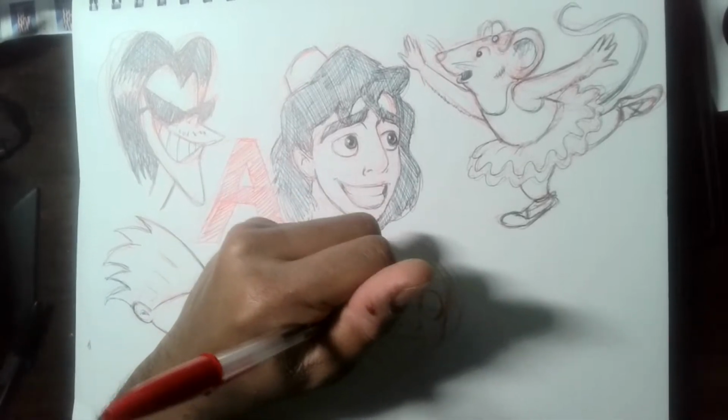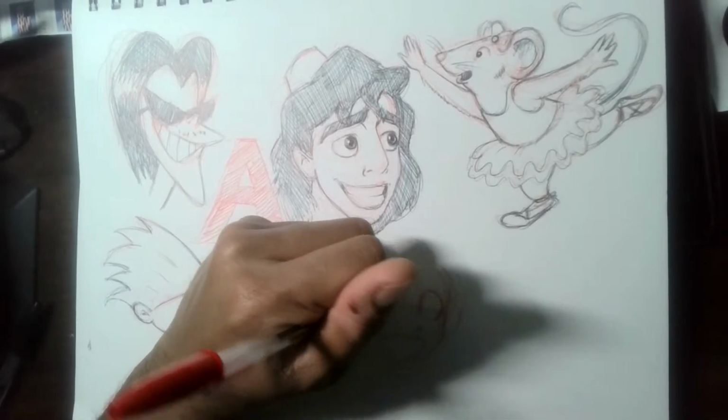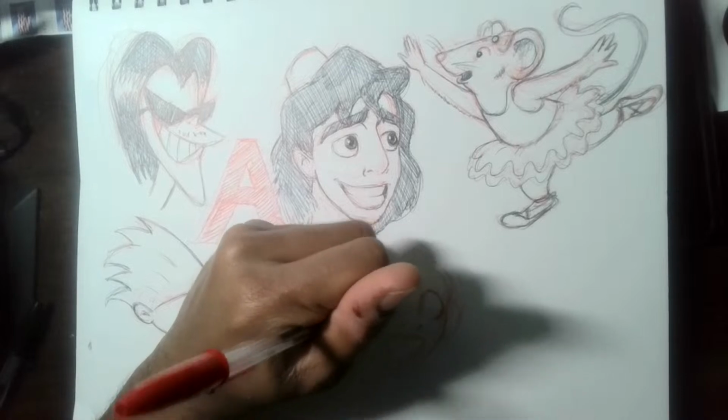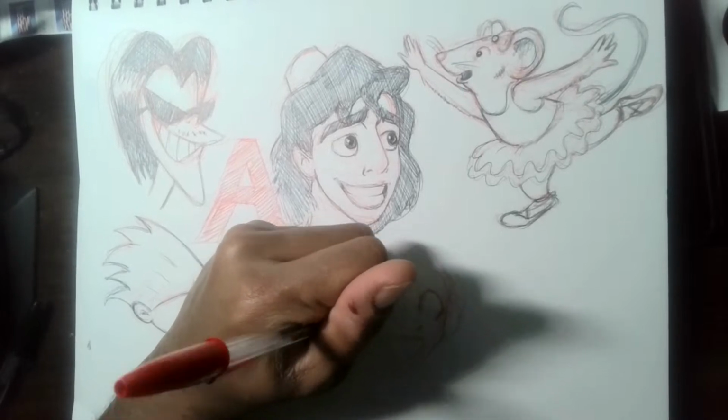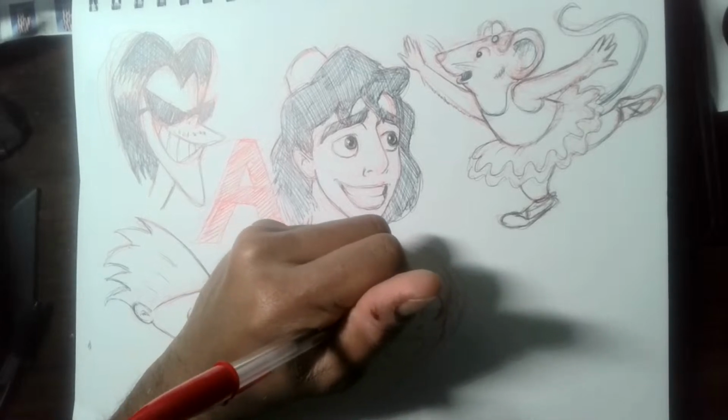Let's round it out, get his eyes, and even with anime eyes, usually the top portions of the eyes are more pronounced than the bottom portion.